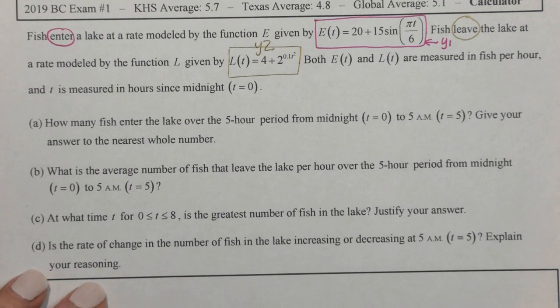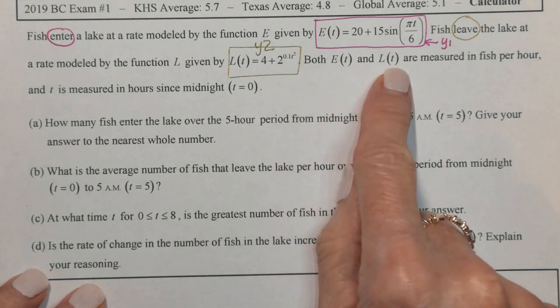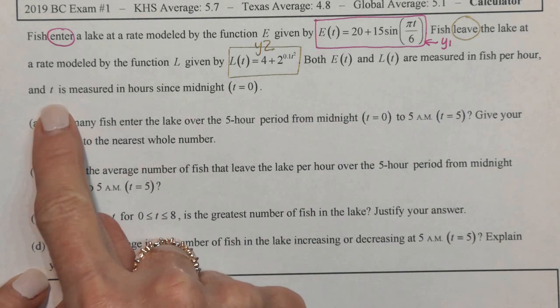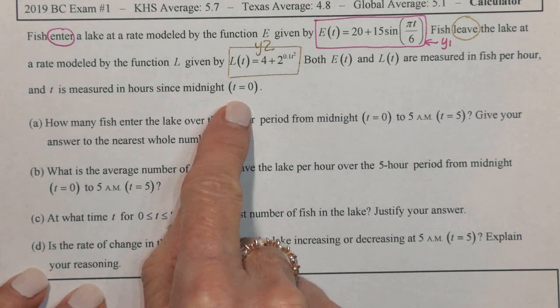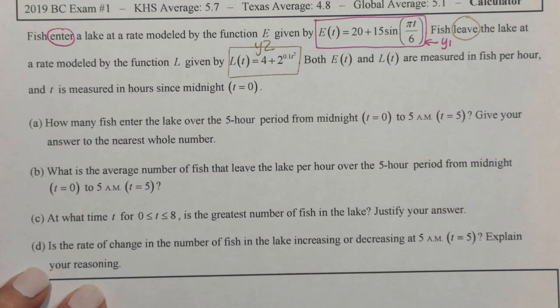And let's see. E of t and L of t are measured in fish per hour, and t is measured in hours since midnight. What were we not given here? We were not given how many fish were in the lake at time 0, were we? So we don't know how many are in there to start with, so we'll have to keep that in mind.